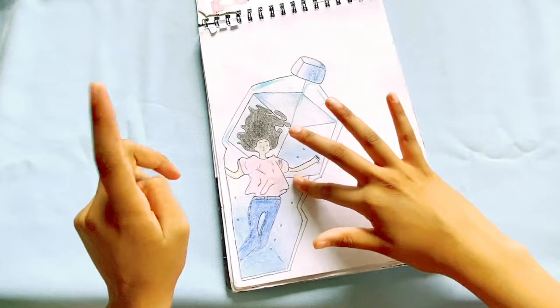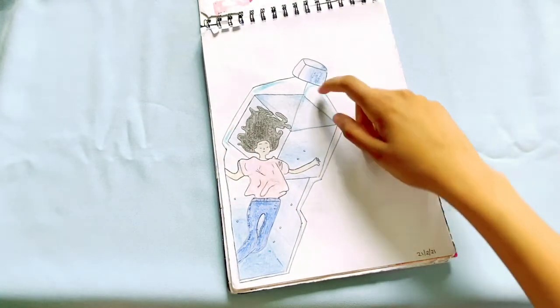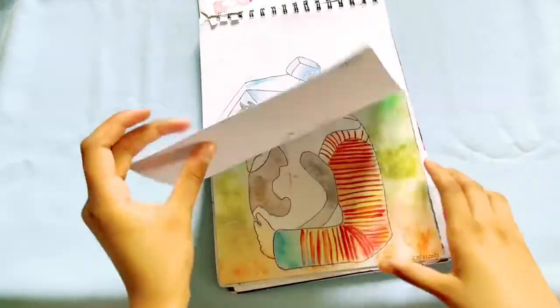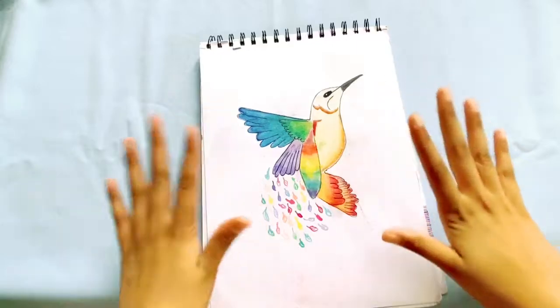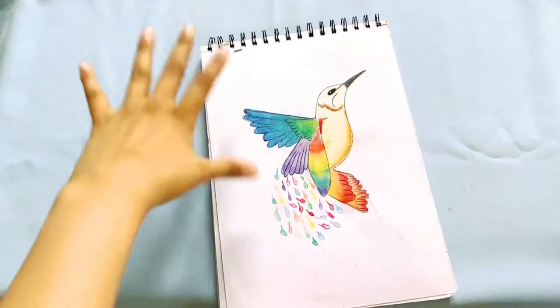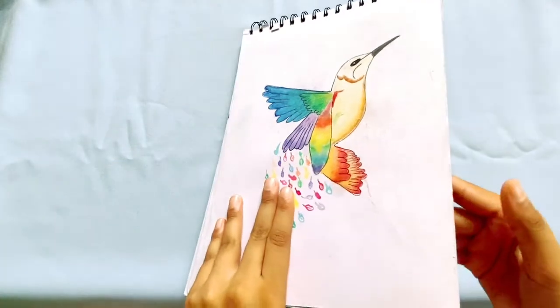And the next one I did was a girl in a bottle. This one's kind of simplistic. So next we have this hummingbird. I don't really draw animals very often, but here it is. I really like the shading of it.